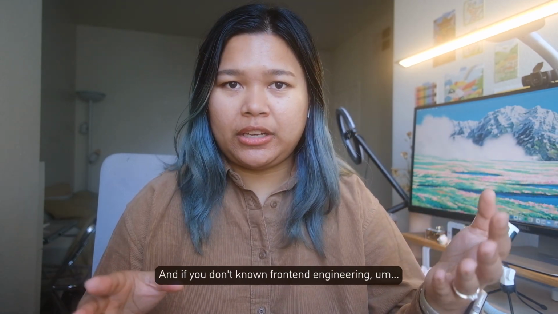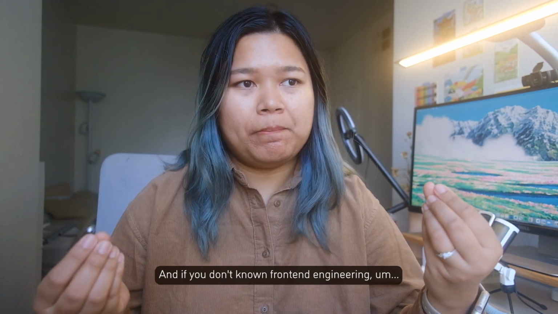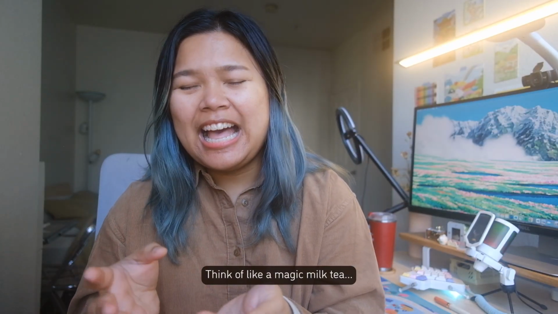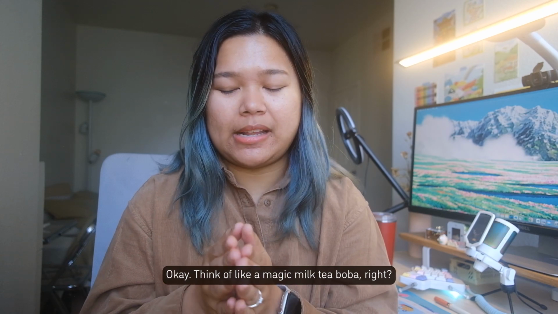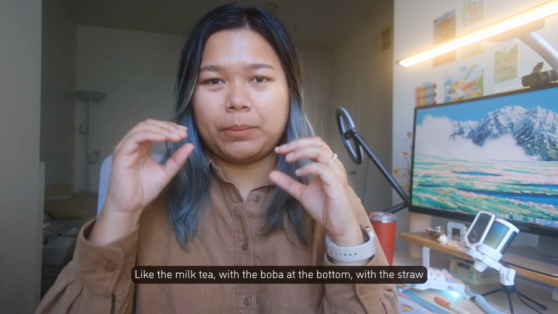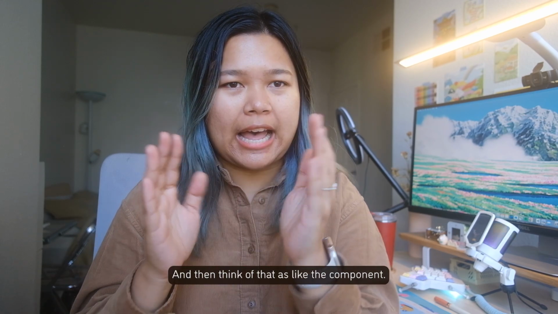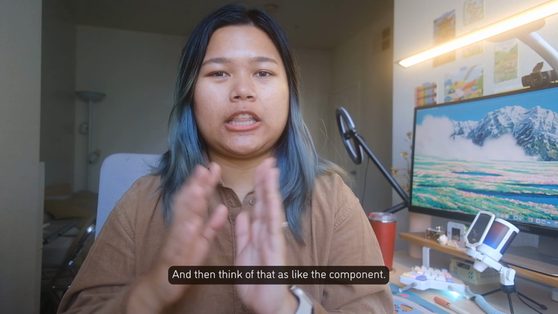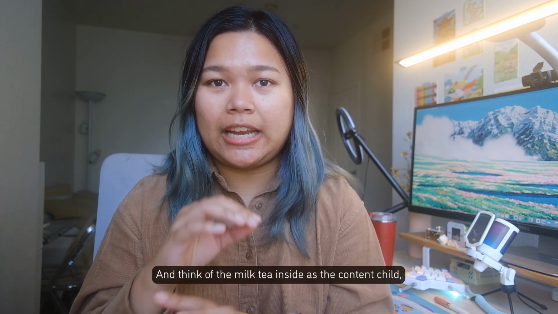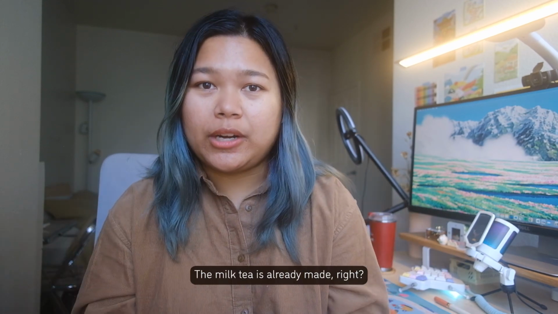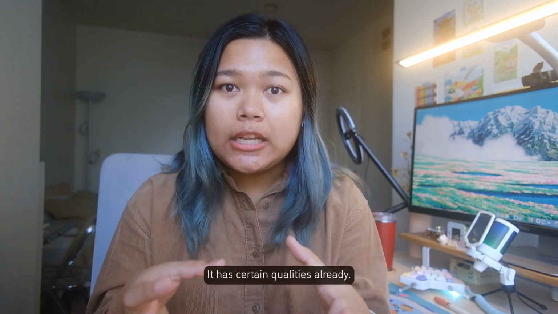And if you don't know front-end engineering, think of a magic milk tea. Okay, think of a magic milk tea boba, right? Like the milk tea with the boba at the bottom with the straw. And then think of that as the component. And think of the milk tea inside as the content child. And the boba are the attributes. Milk tea is already made, right? It has certain qualities already.